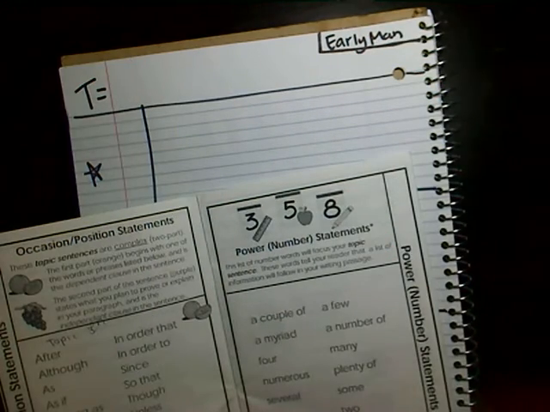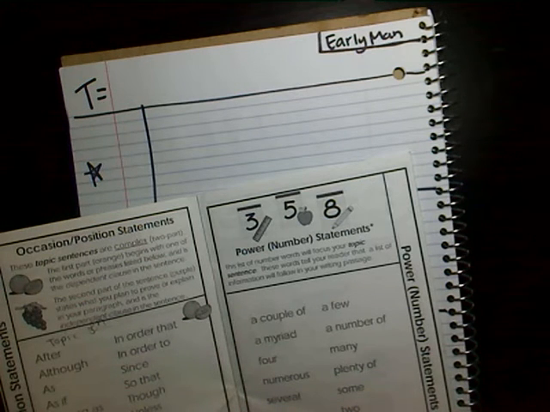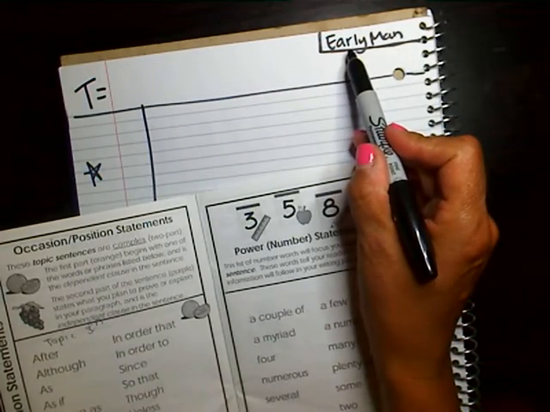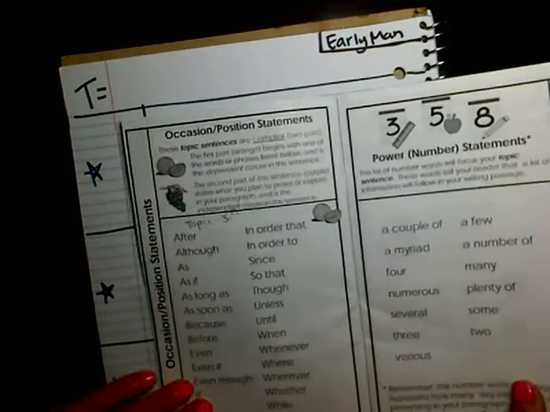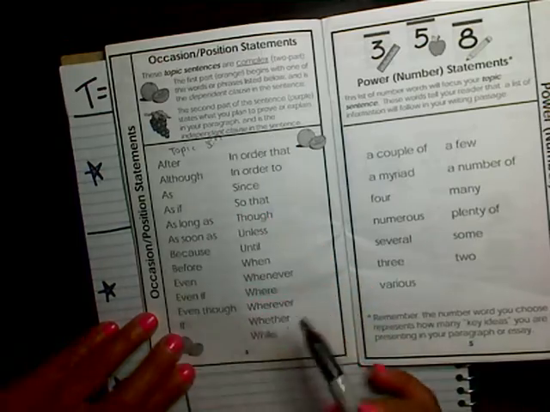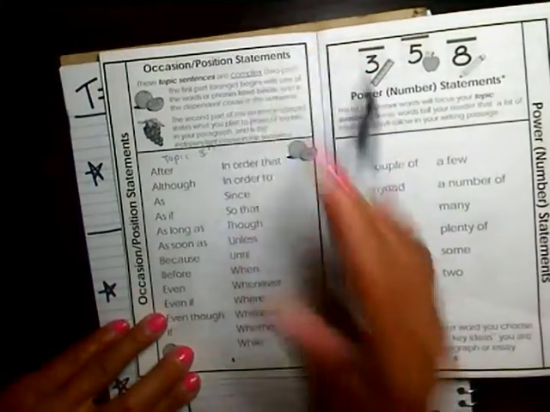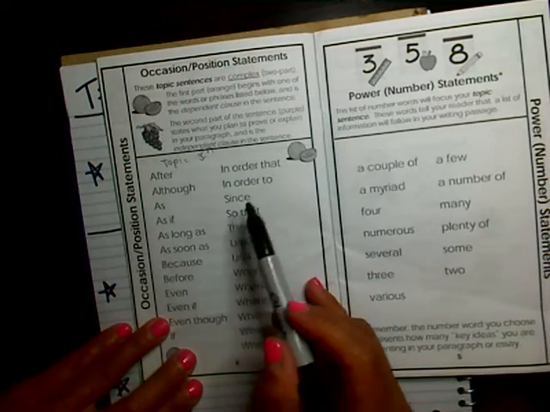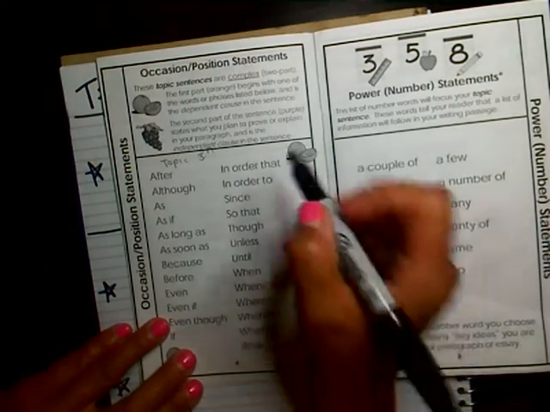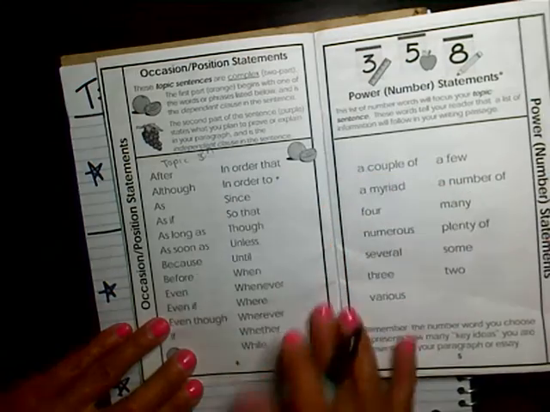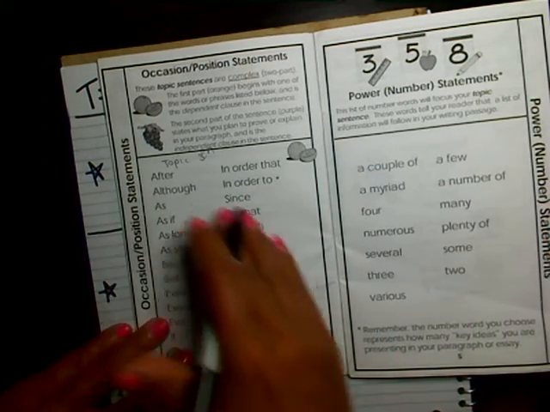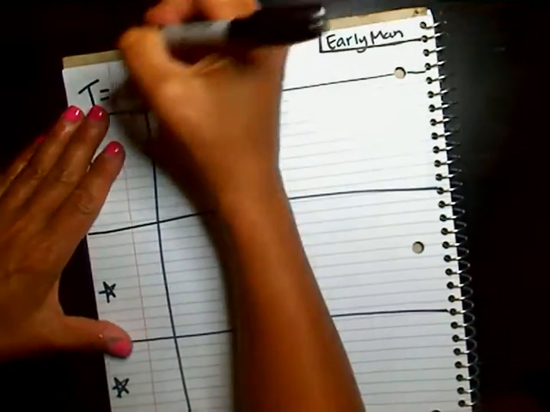Now remember, this is an informational piece, so the purpose of this essay is to inform the reader about early man. I love this occasion position sentence. Everyone should have this book. It comes in green or sometimes it's blue. You can pick any one of these words. I'm just going to use "in order to." I'm going to put a little dot right here so that I don't always use "in order to." It's going to be very useful. So I'm going to put this to the side and I'm going to start off with my topic sentence.